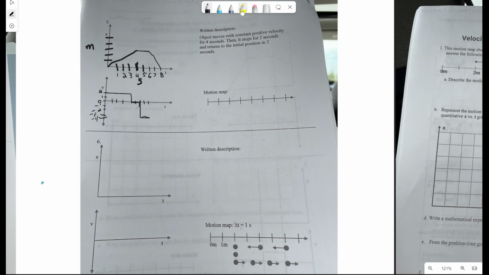Yeah, but that part might trick you up because it's moving for 4 seconds to start, and then it gets back to its original position in 2 seconds. That means it's moving twice as fast. So it means you need to double your velocity. You need to go in the negative direction.